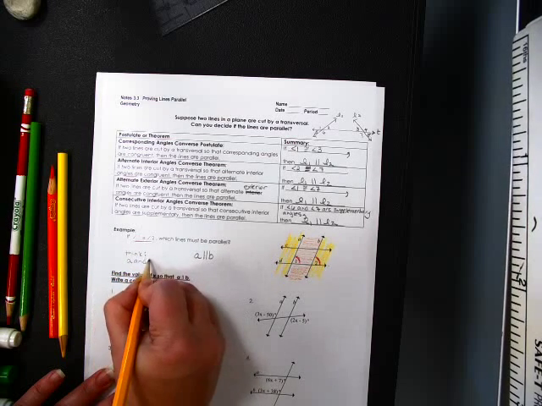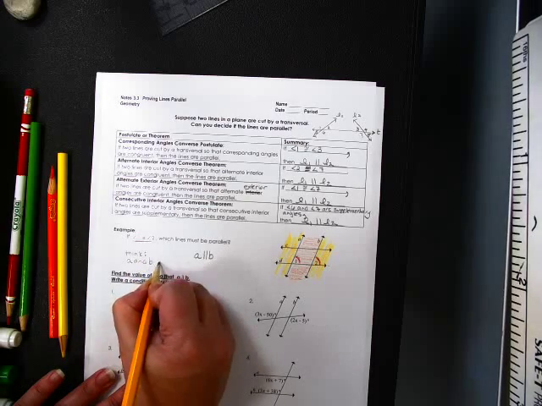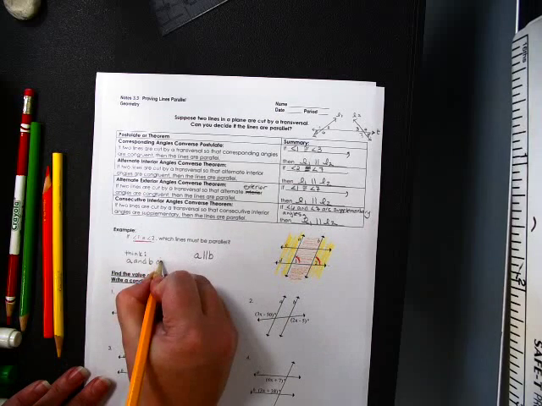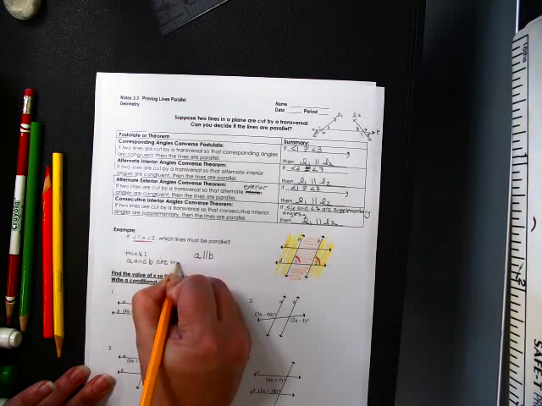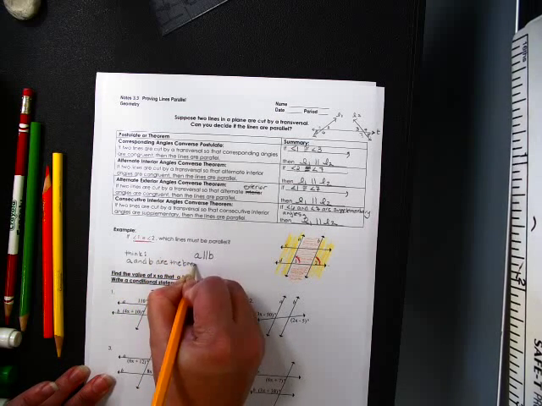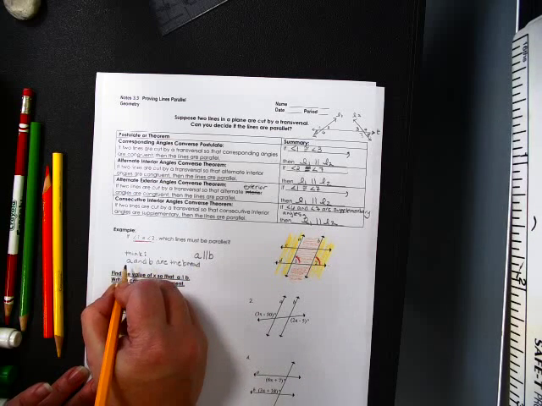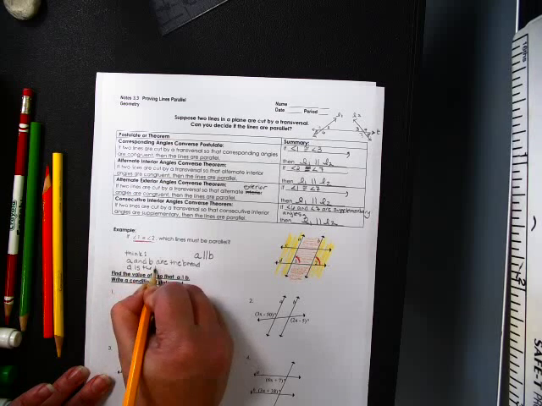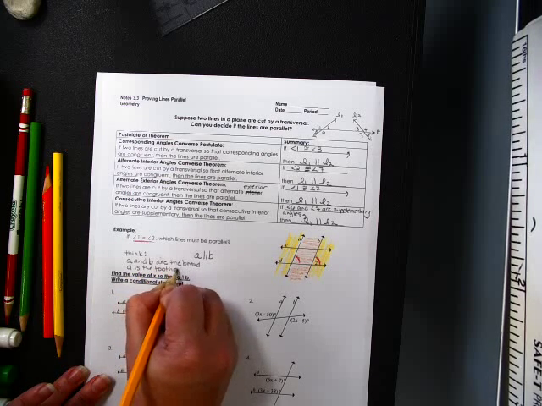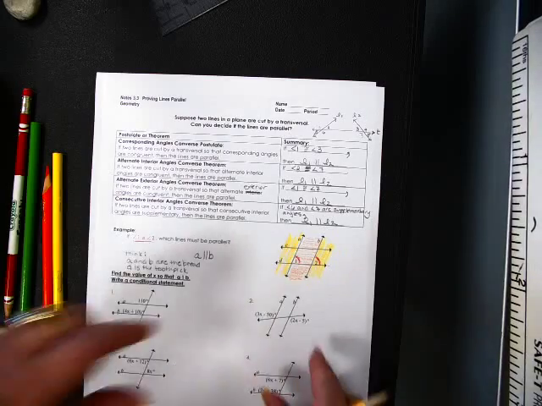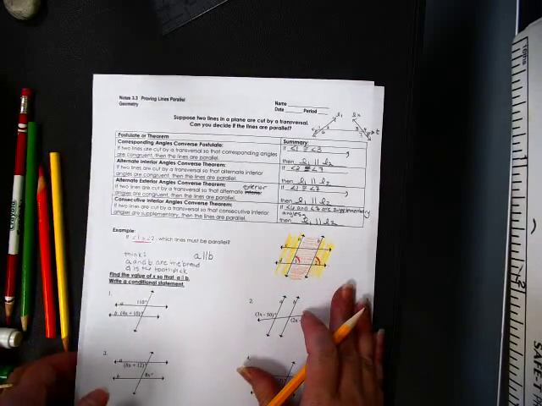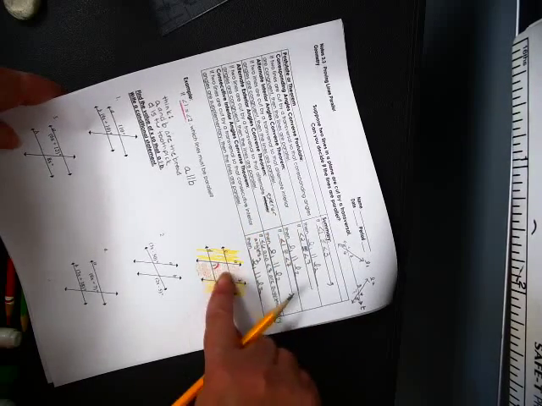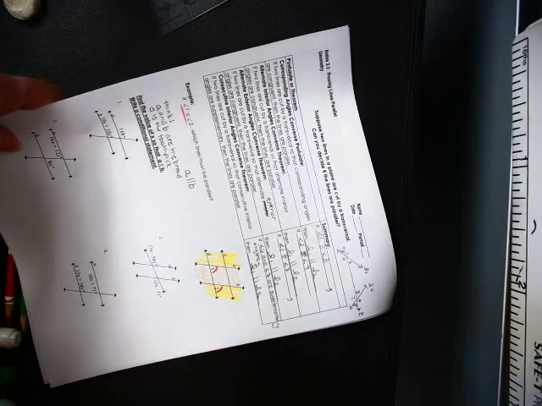Think of A and B as the bread of the sandwich, and D is the toothpick, the fancy toothpick holding the sandwich together. So if you turn around, there's your sandwich, there's your bread, there's the inside, and there's your fancy toothpick holding it all together.